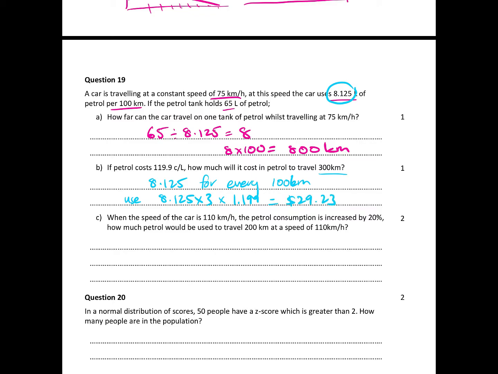and that gives me $29.23. When the speed of the car is 110 kilometers per hour, the petrol consumption is increased by 20%. How much petrol will be used to travel 200 kilometers but at the speed of 110 k's an hour? So I'm going to first increase my petrol consumption. Once again, I know I use 8.125 liters for every 100 kilometers, but in this case, if I'm traveling at 110 kilometers an hour, that's going to increase by 20%.